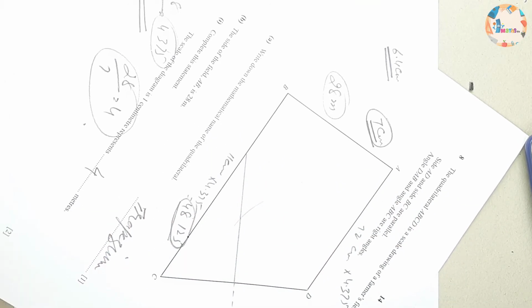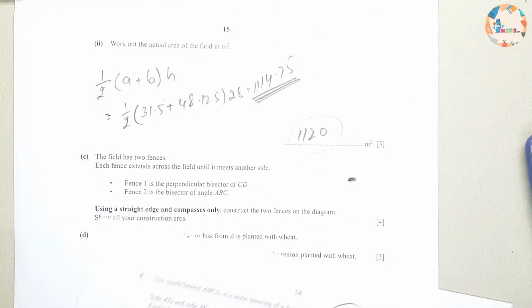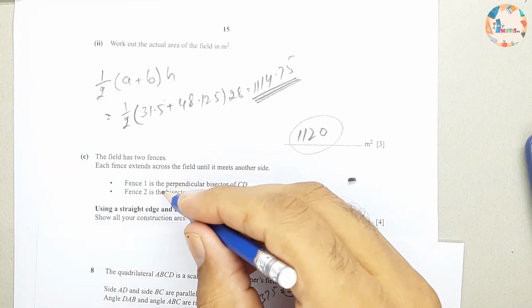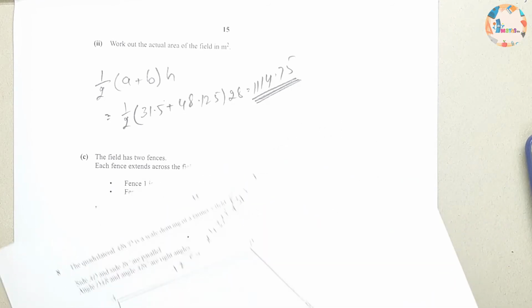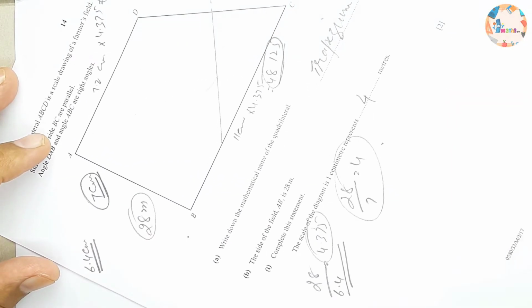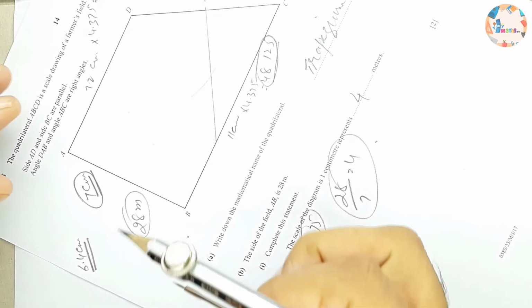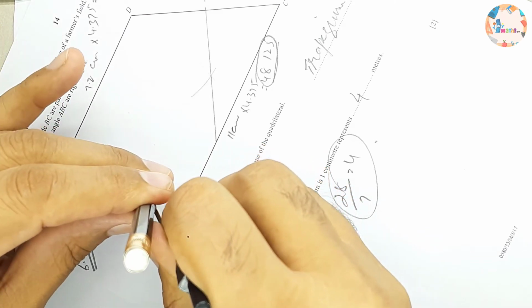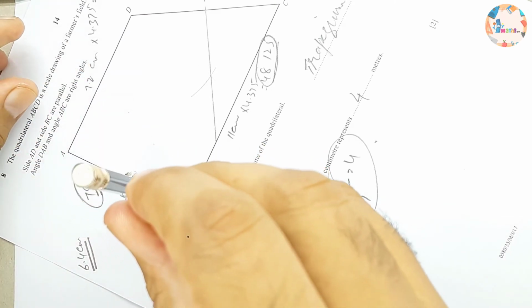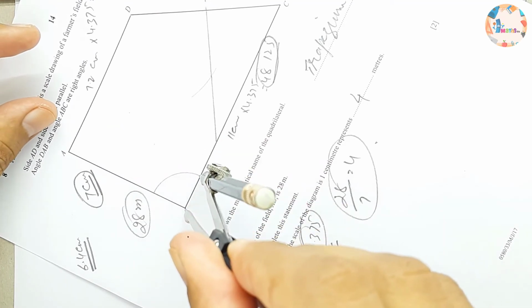The second part: fence 2 is the bisector of angle ABC. So angle ABC will be this one, and we will now bisect this angle. To bisect it, we take an arc like this one.